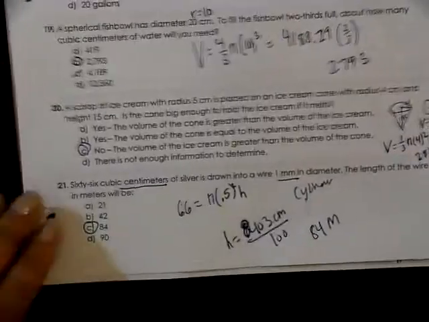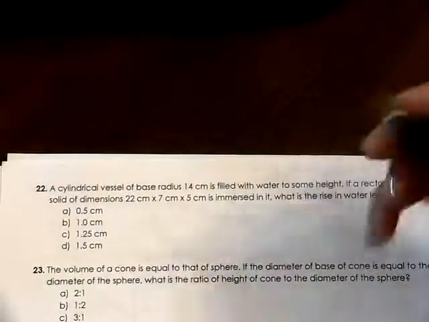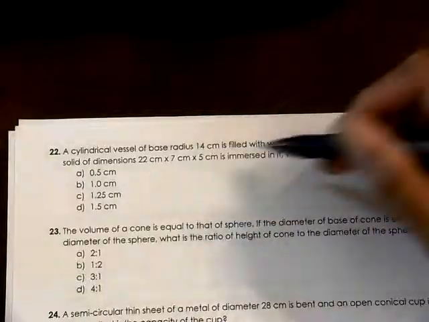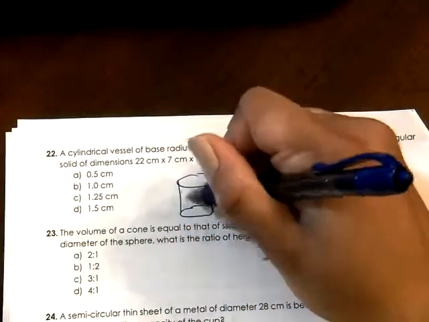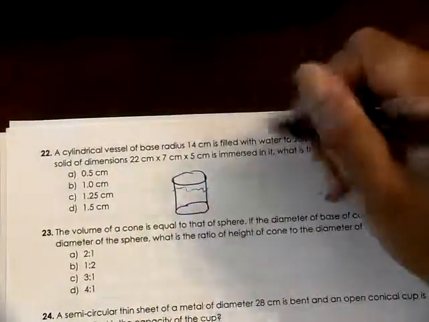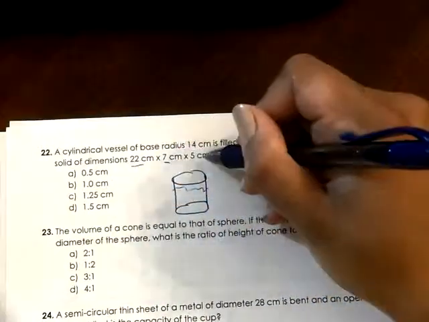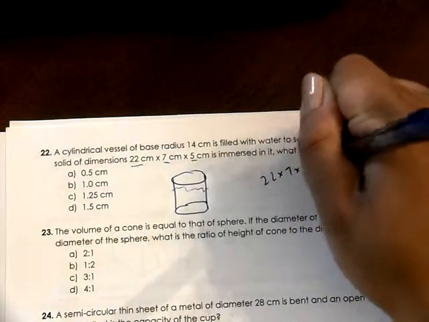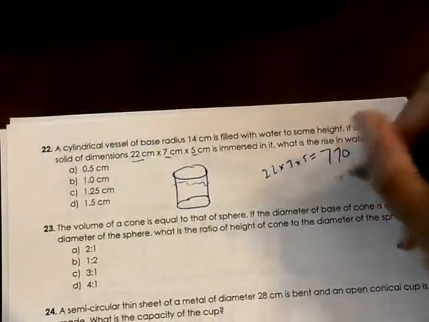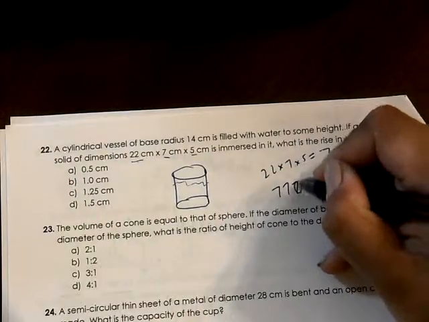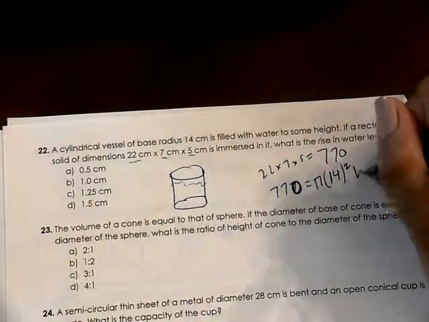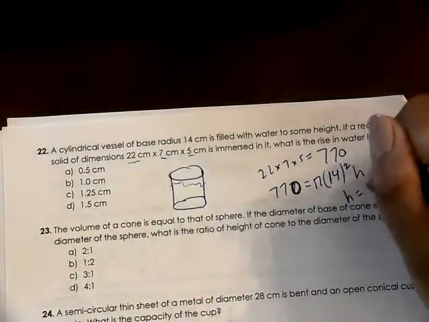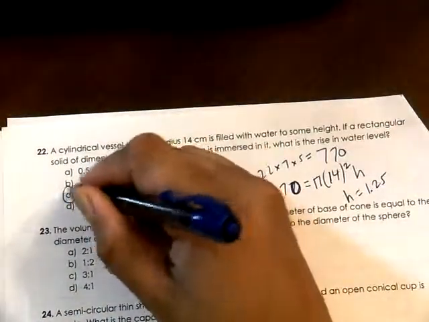Right, next page. We have a cylindrical vessel, base radius of 14, filled with water to some height. If a rectangular solid has the following dimensions and is immersed in it, how much will the water rise? Here's my cylinder, and I'm going to put a rectangular prism inside of it, which is going to create water displacement. First I can calculate the volume of the prism: 22 by 7 by 5 comes out to 770. That's the water displacement because that's how much the water would rise, so 770 equals the volume of the cylinder, pi times 14 squared times the height, which we don't know. That's what we're trying to figure out, the water rise. When you solve this, dividing by 14 squared pi, you get 1.25. So that's C.